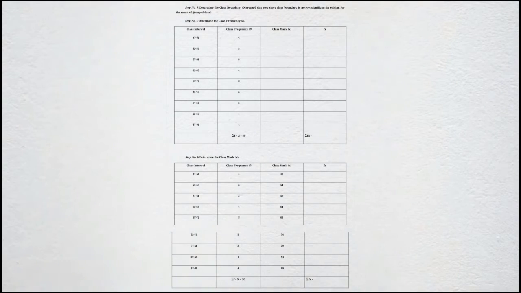Next, step number 8, determine the class mark. To get the class mark, add the two class interval limits and then divide by 2. So 47 plus 51 divided by 2, we have 49. 52 plus 56 divided by 2, we have 54, and so on for the others.